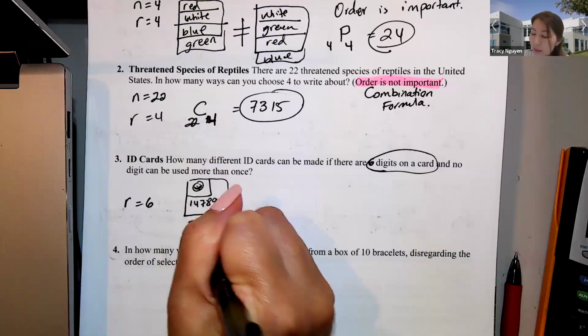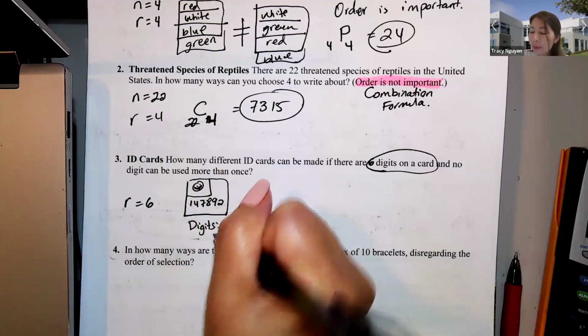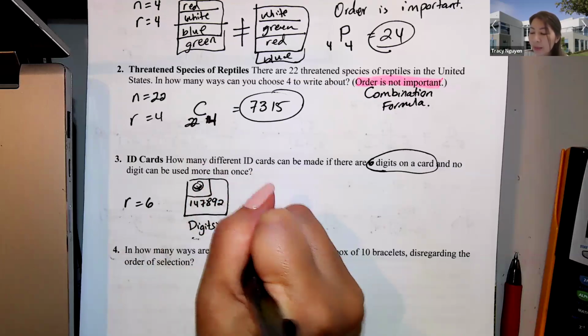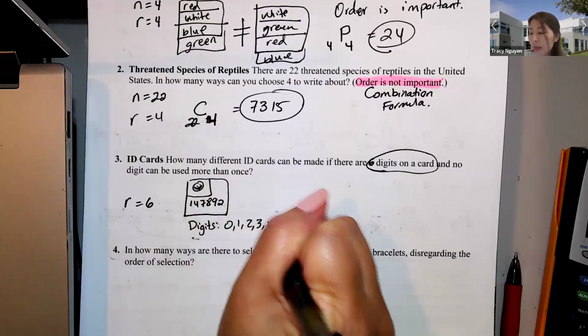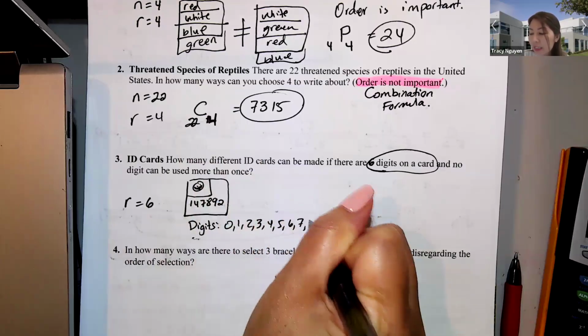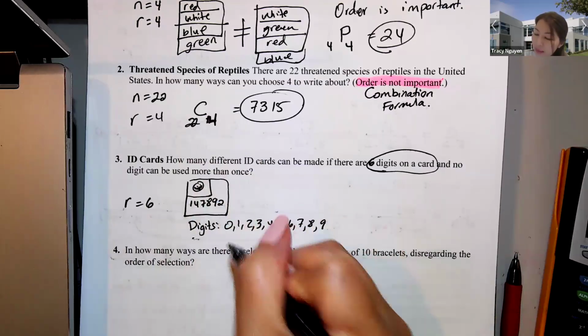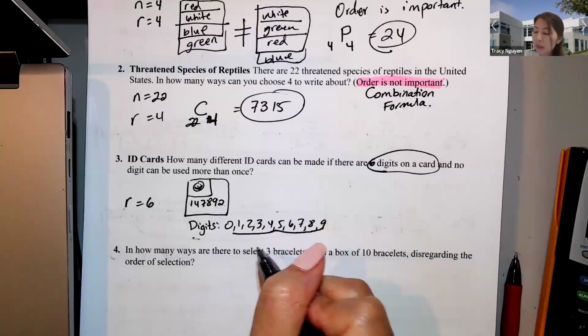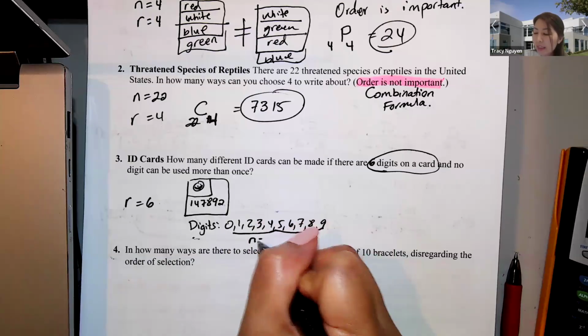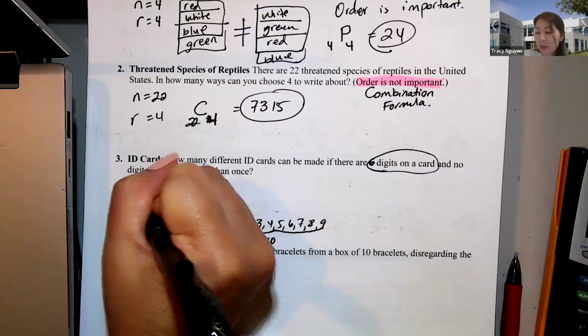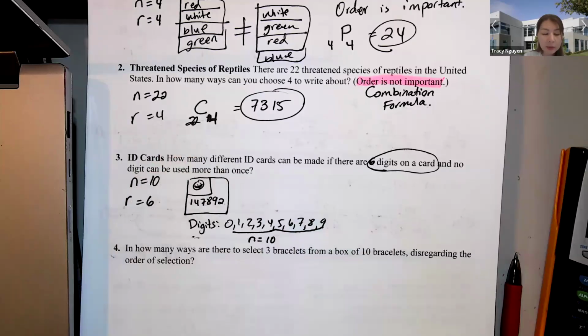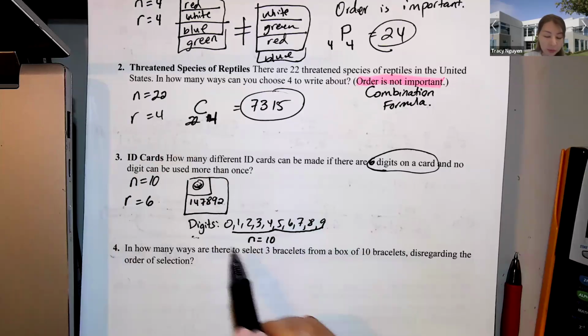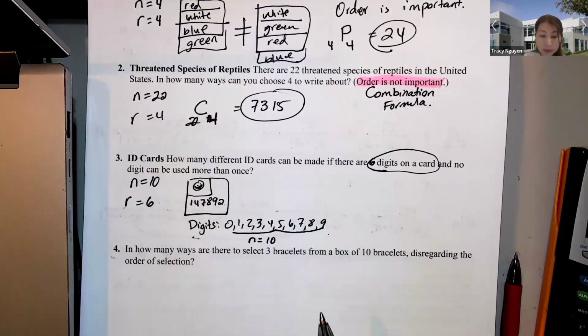The digits we pick from are the base 10 numbers 0, 1, 2, 3, 4, 5, 6, 7, 8, and 9. The problem does not explicitly tell us we're picking from 0 to 9, but we are in base 10, meaning the digits are 0 to 9, so n equals 10 in this problem.